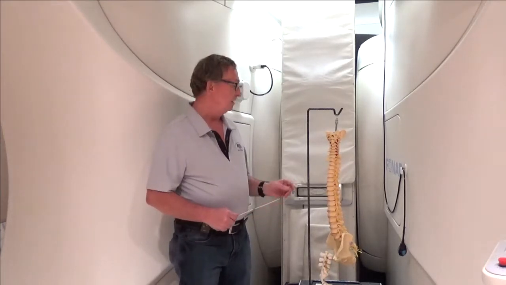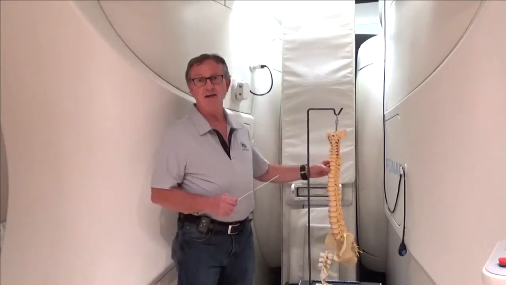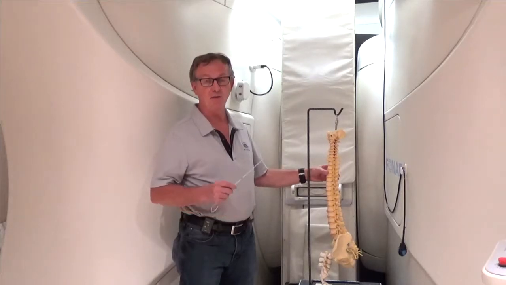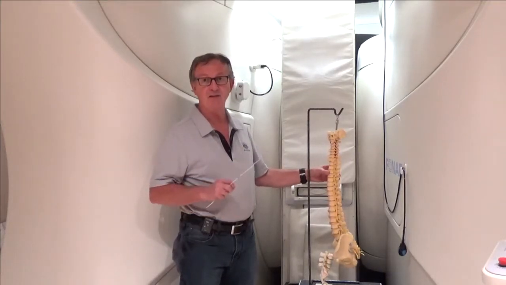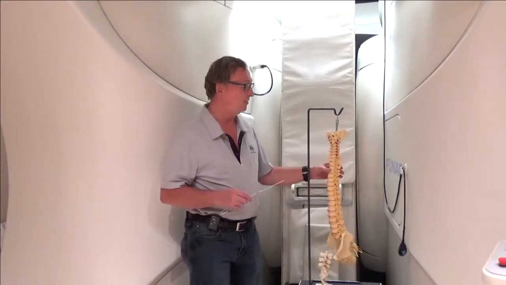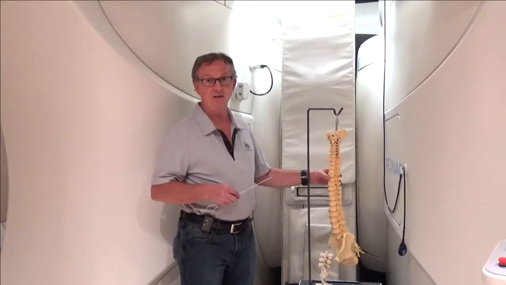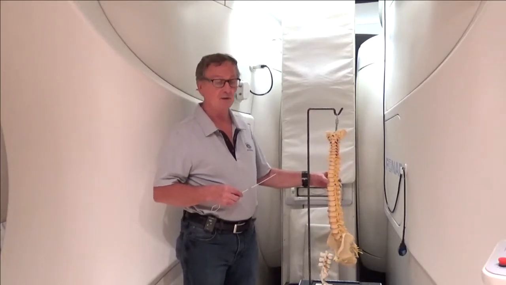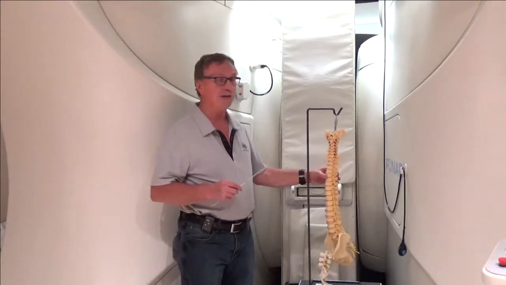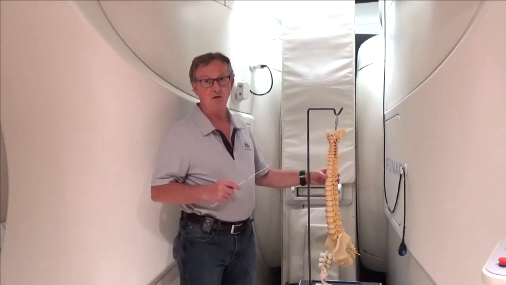So first, a little bit of anatomy about the spine. The spine is made up of three different components. Cervical spine refers to your neck, thoracic spine refers to the part of your spine that has ribs attached, and the lumbar spine is your lower back. So there's 7 vertebrae in your neck, 12 in the thoracic region, and most people have 5 in their lumbar spine. So there's 24 vertebrae in your spine, and between each vertebrae there's what's called a disc.